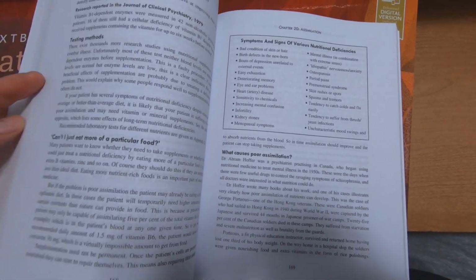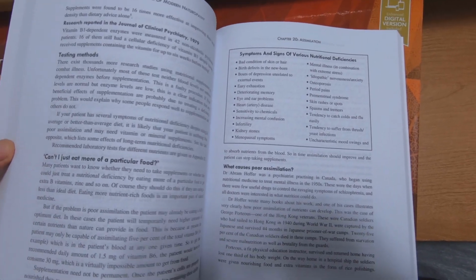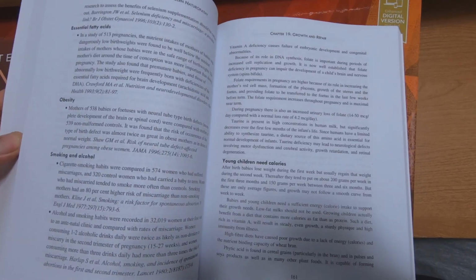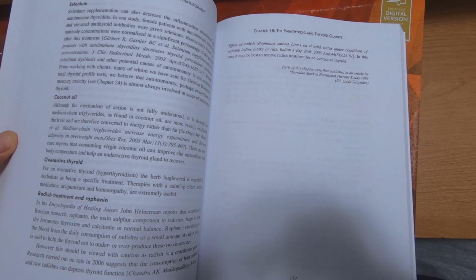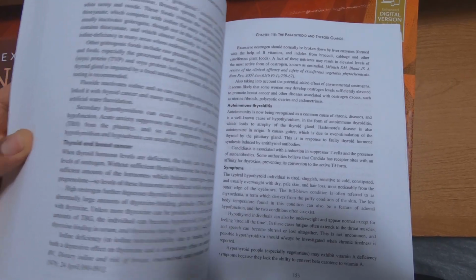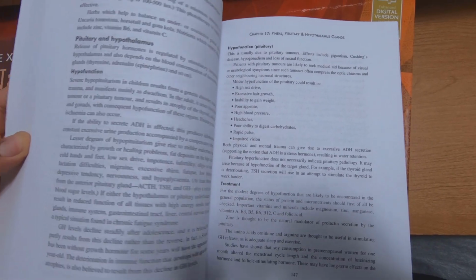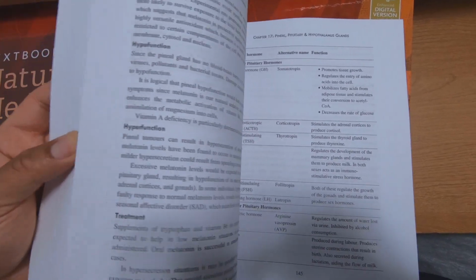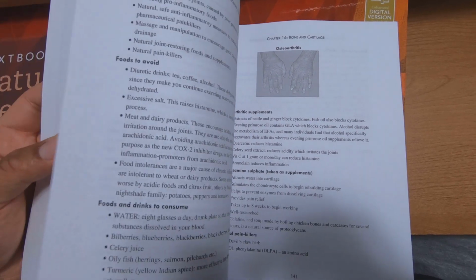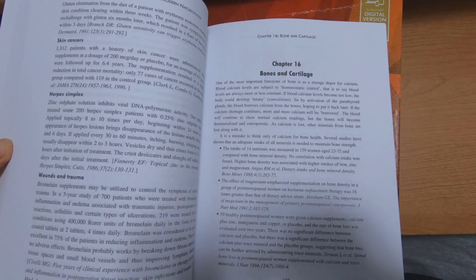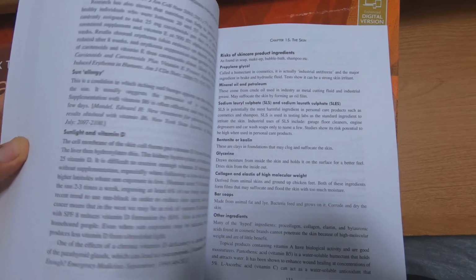So now let me thumb through the pages so you can get an idea of what it looks like from the inside. And then I'll jump to the contents page and read off some of the topics that will be covered in this book. Alright, so let me go to the contents page.